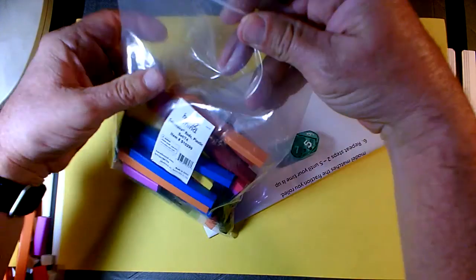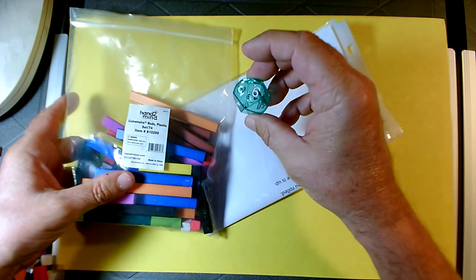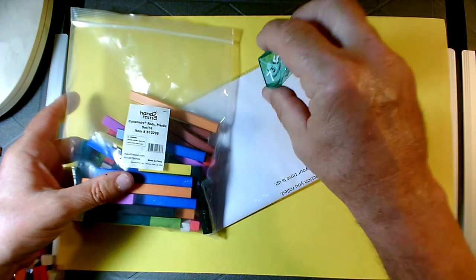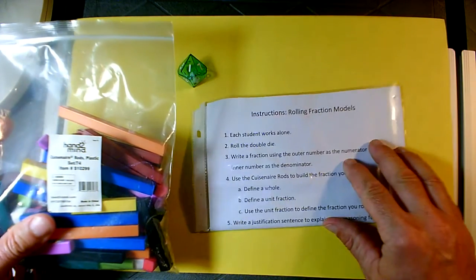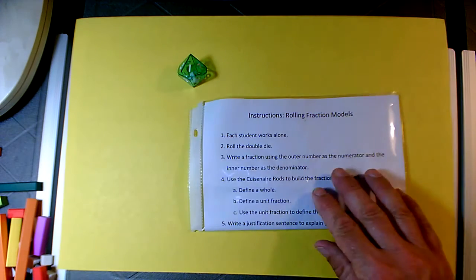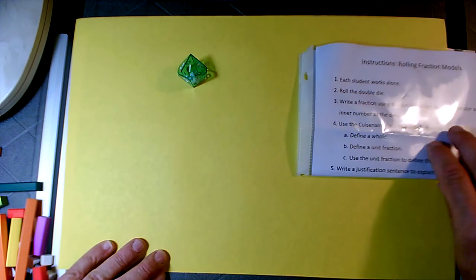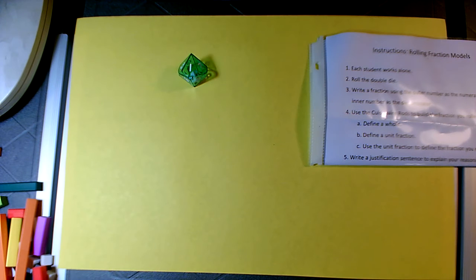One object is a set of the Cuisenaire rods. Another object is this 10-sided die within a 10-sided die, and the last object is this set of instructions. So I'm going to use these to build. I'm going to follow the instructions and do what it says. Each student works alone. You can choose to have students work in pairs if you feel that's better. Sometimes it depends on the developmental stage.